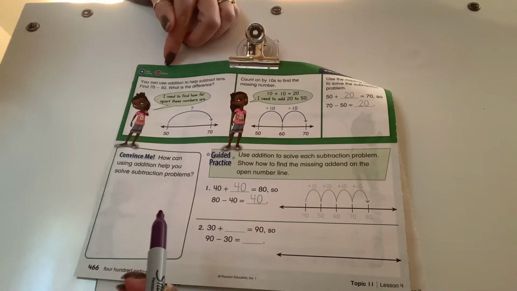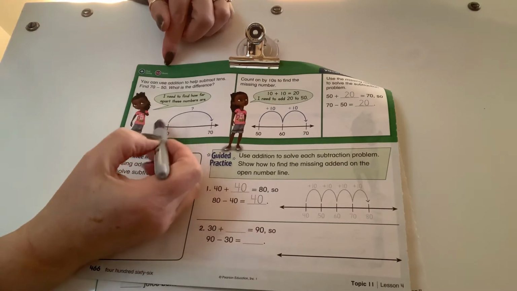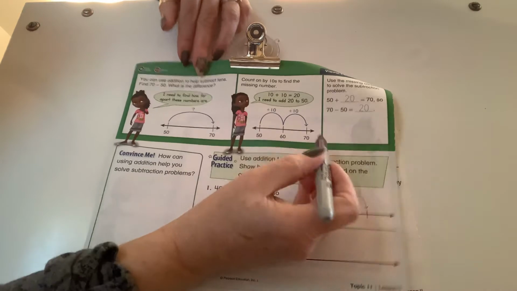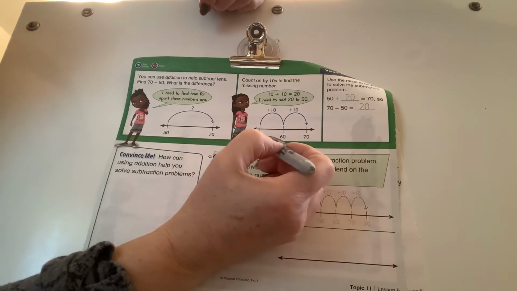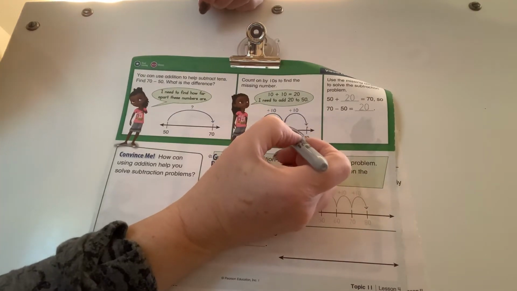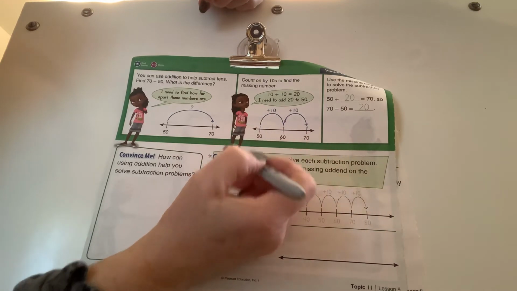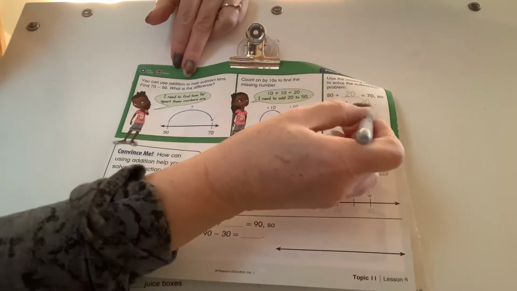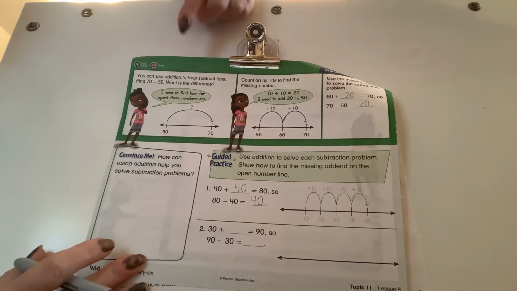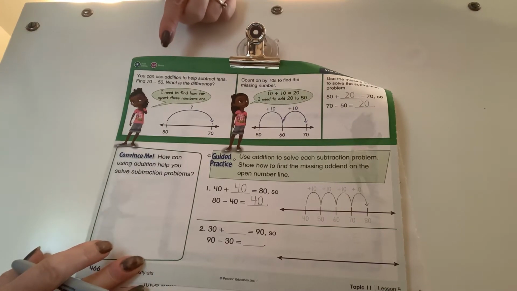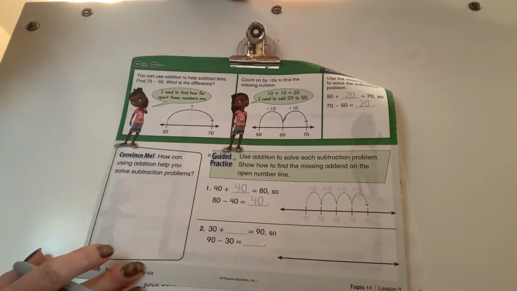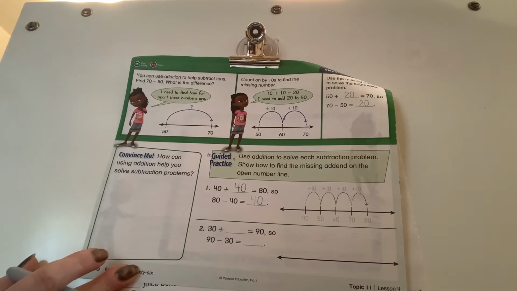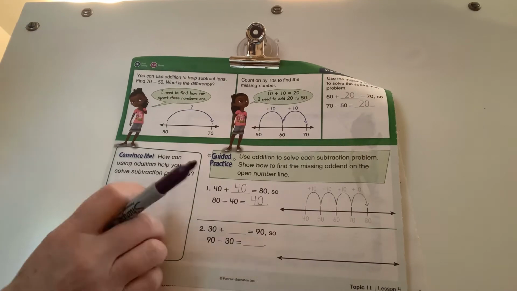What is the difference? Okay, now you can see they made up a number line and they're going to go by tens. 70, 60, 50. 1 jump is 10, 2 jumps is 20, and the answer is 20. Now you probably did this in your head by doing 7 take away 5. And that one is a very easy one for those of you that are in the 7s. 7 take away 5 is 2. Good job.